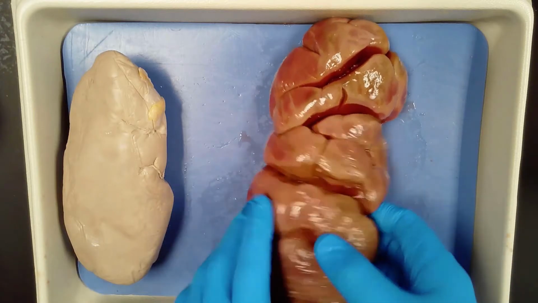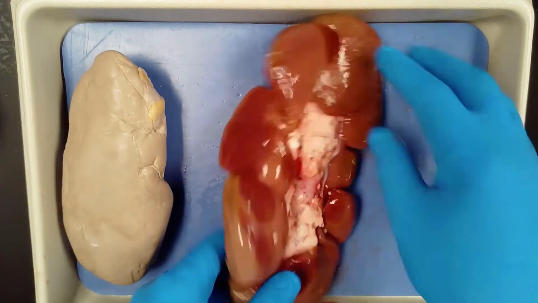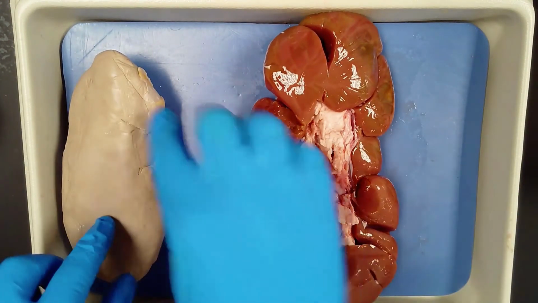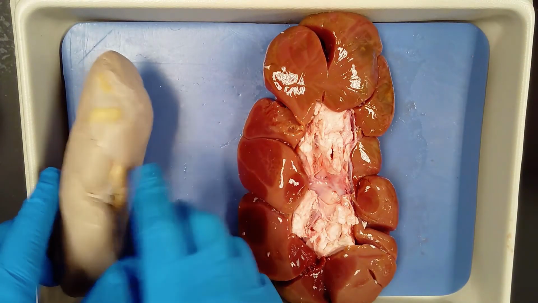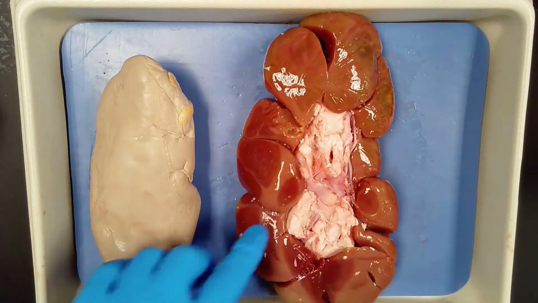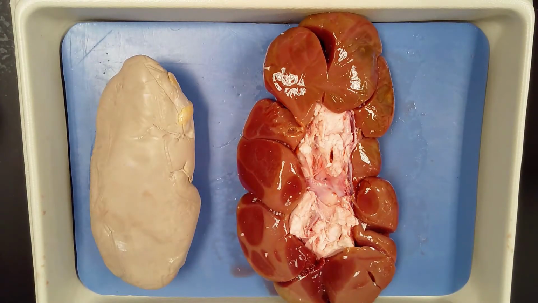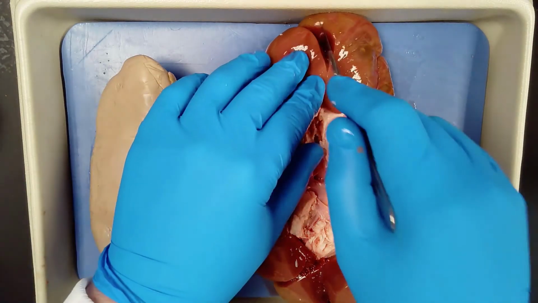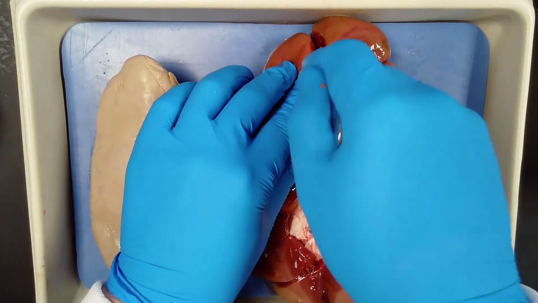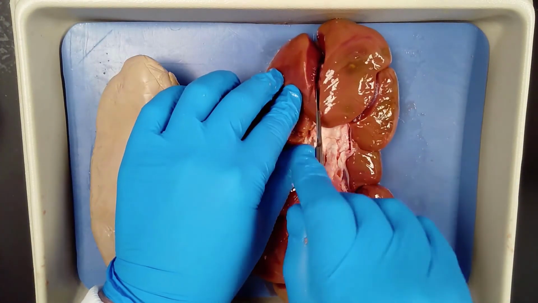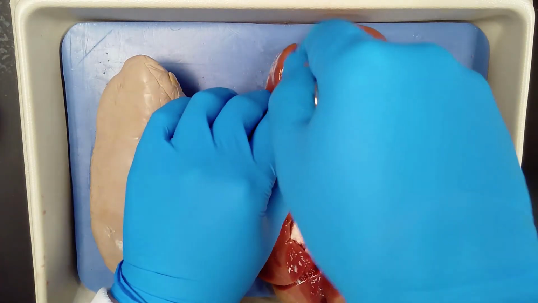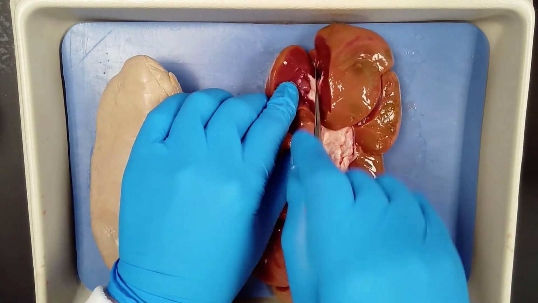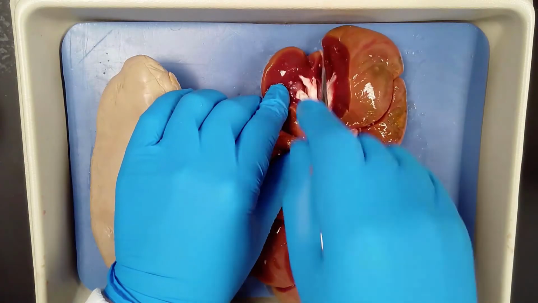I'm going to turn this over here so you can see the difference between this pig kidney, where all of the tubes, the three tubes, come in, to where they come in the middle here. So I'm going to give it a little bit of a cut. And this is pretty soft tissue. Again, this is fresh, so it's a lot softer.